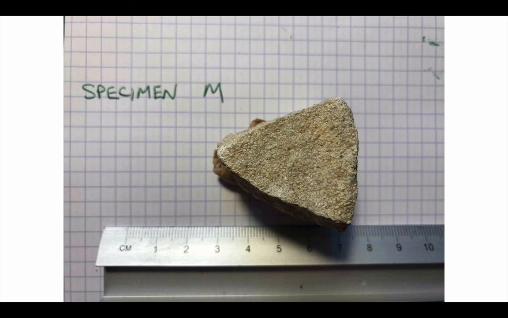The final rock is specimen M. Specimen M is a chemical sedimentary rock. It's made of round balls of calcite. Those calcite balls are approximately a millimeter across and are quite spherical in shape. The rock is cemented together with calcite.